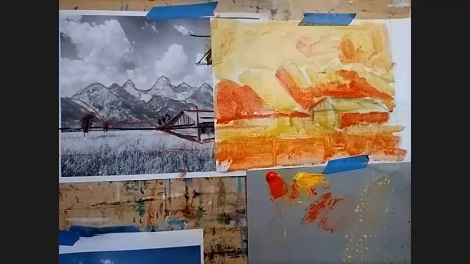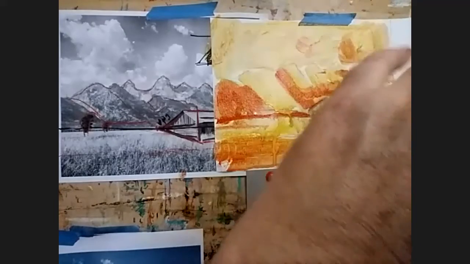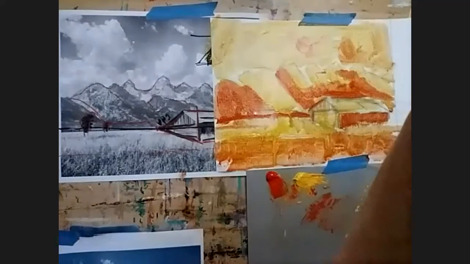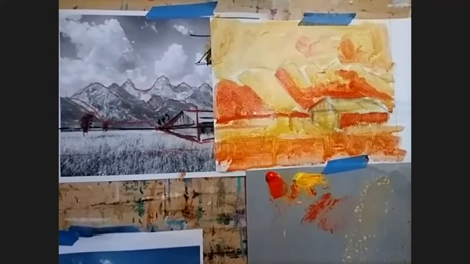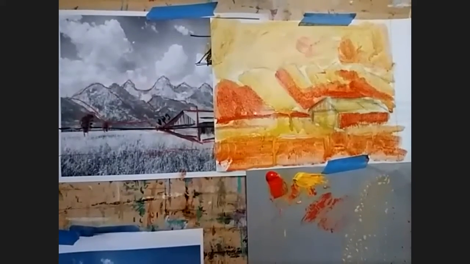Good job. Now that you're starting to get some confidence and more experience with your paintings, of course you can be flexible with your colors. However, you cannot be flexible with your values. I want you to keep your values strong. When you lose your values, you're in trouble. If your darks don't look dark and your lights don't look light, that's when you're in trouble.